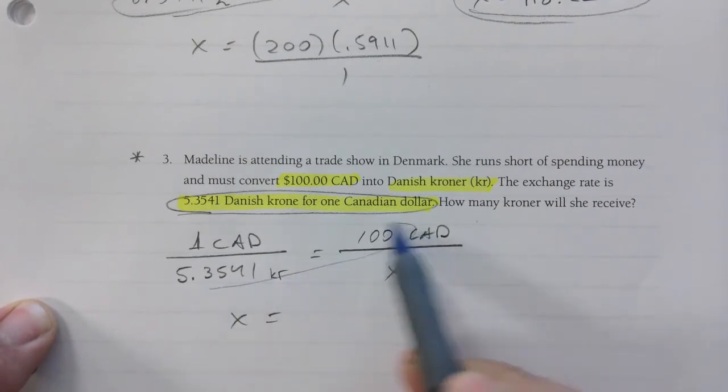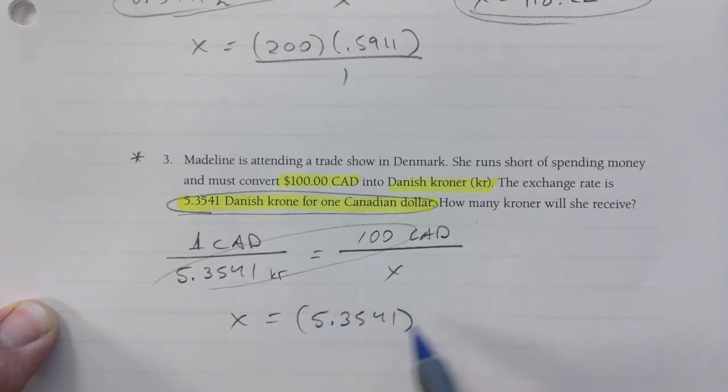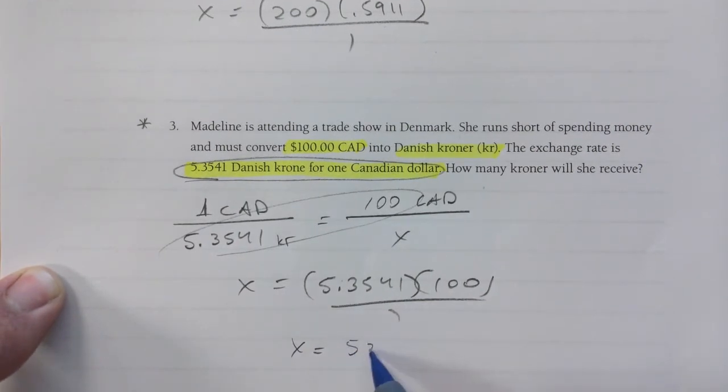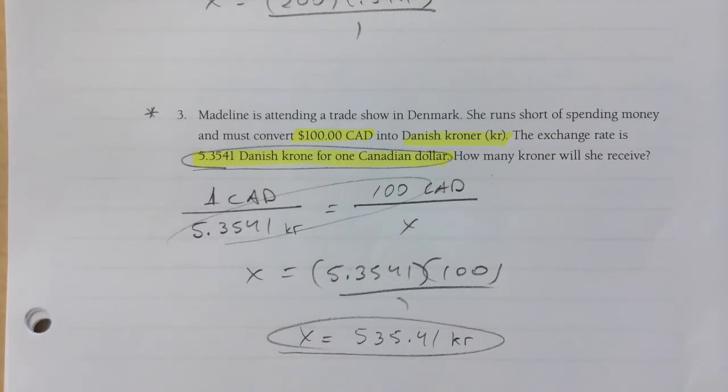And you cross multiply and you get 535.41 KR. So make sure, I'm going to be picky on the units, okay? Even if you write it out like Danish kroner instead of KR, I'm fine with that, as long as you tell me that it's different, right? What have you found?